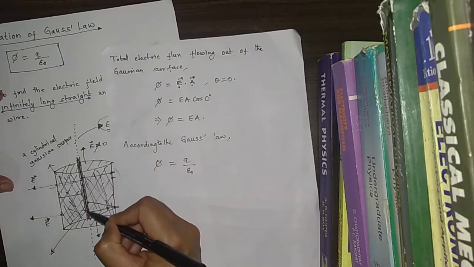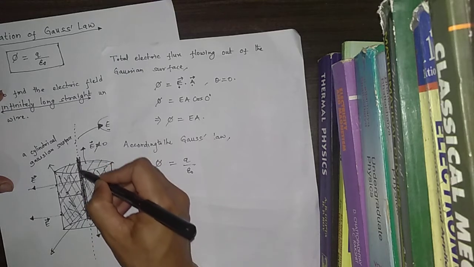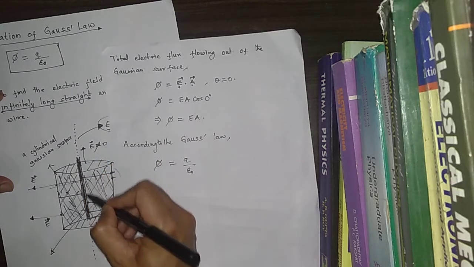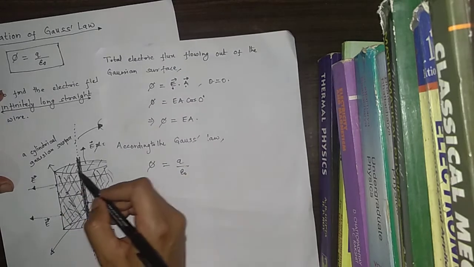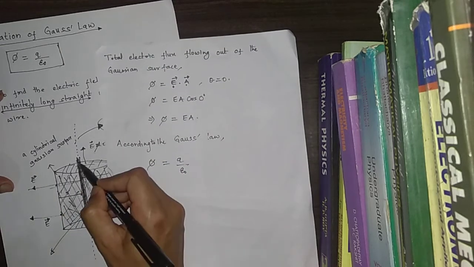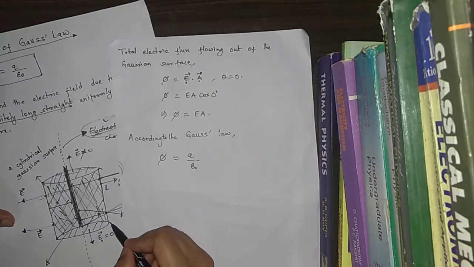this portion of the wire contains the charge that is enclosed by this Gaussian surface, and we know the length of this wire from here to here, that is the length of the Gaussian surface itself.